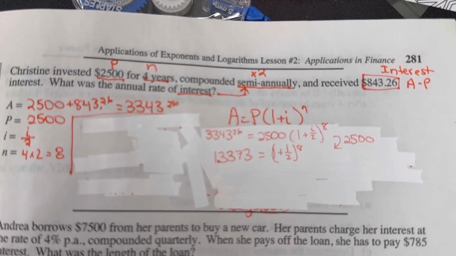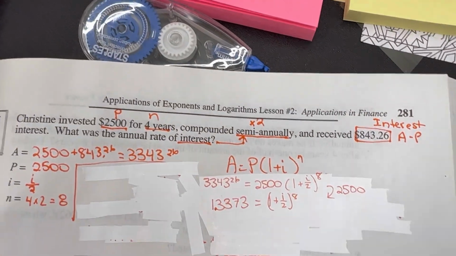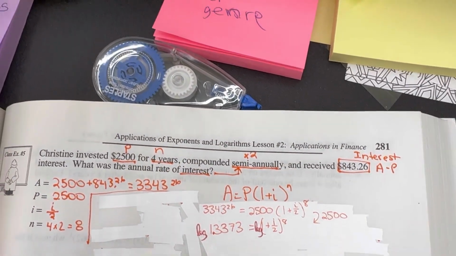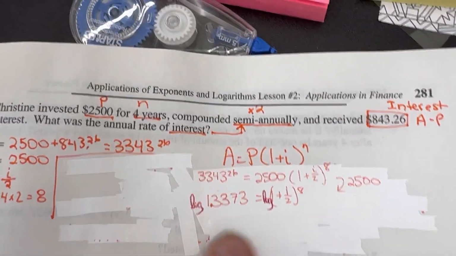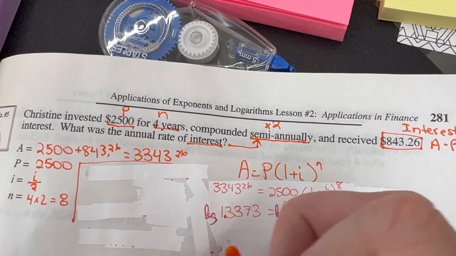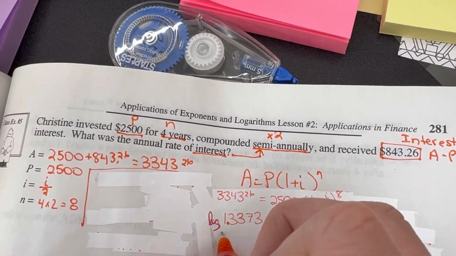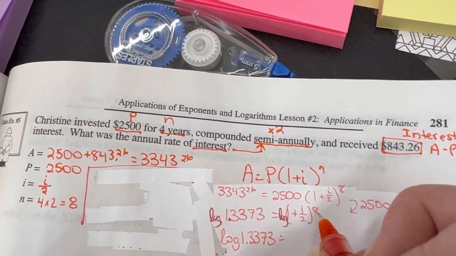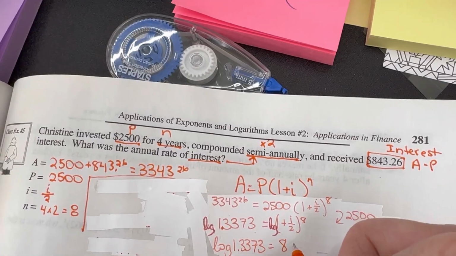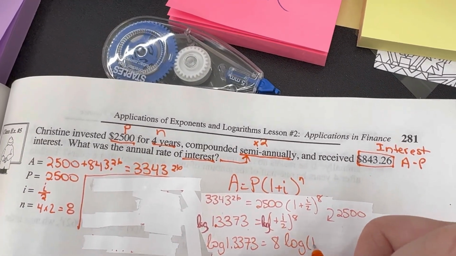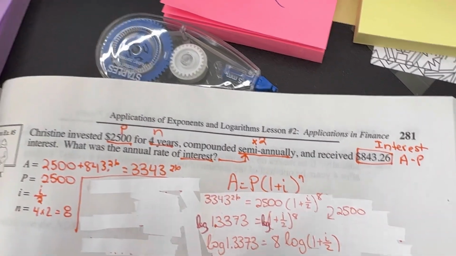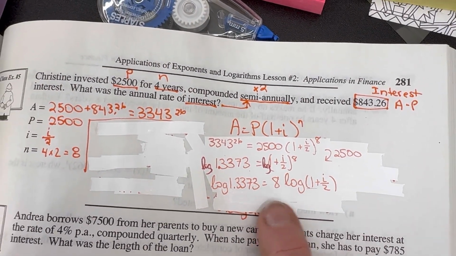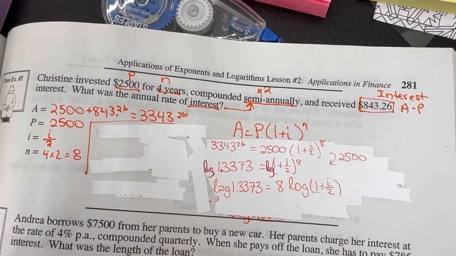Okay, so from here, I think I would take the log of both sides. That's what I did before, and it worked out fine. It just got all crazy. And so then I have the log of this right here, and I could put it in, but we'll just wait. Then I'm going to use my power rule to bring that over there. And then I can divide by the 8, I think is what I did before.